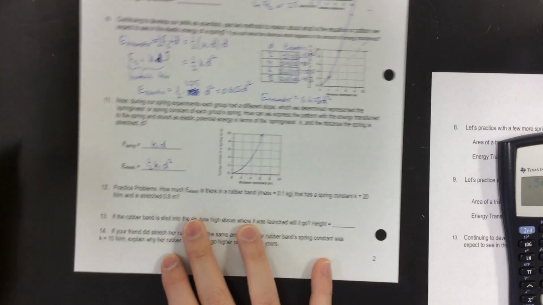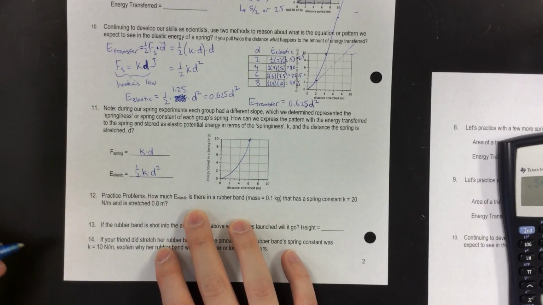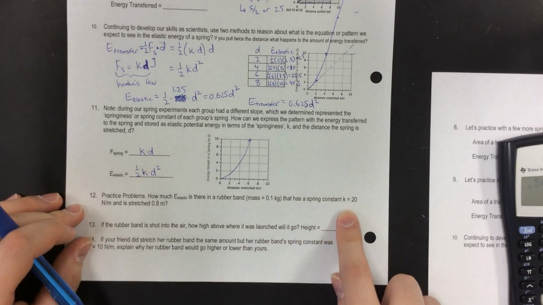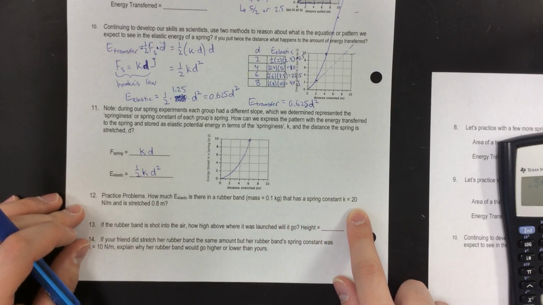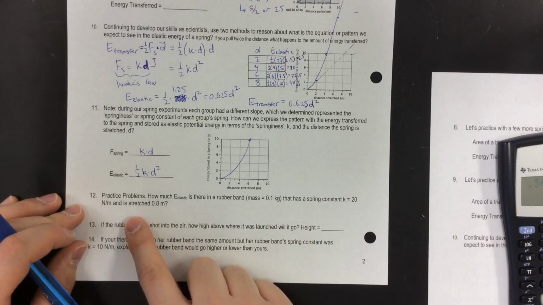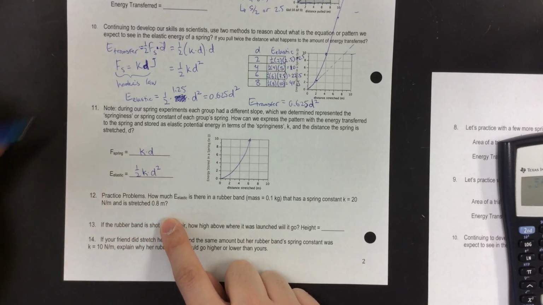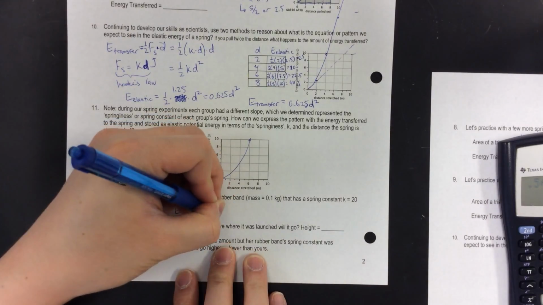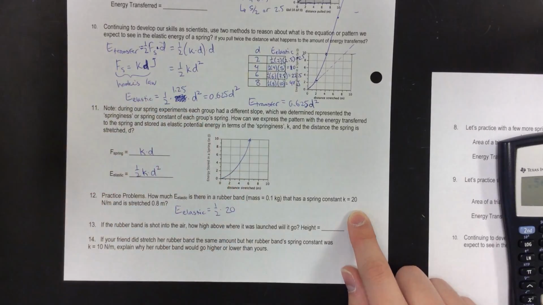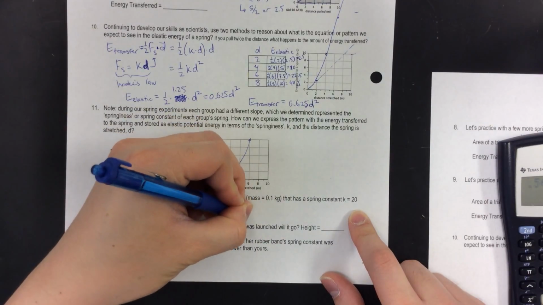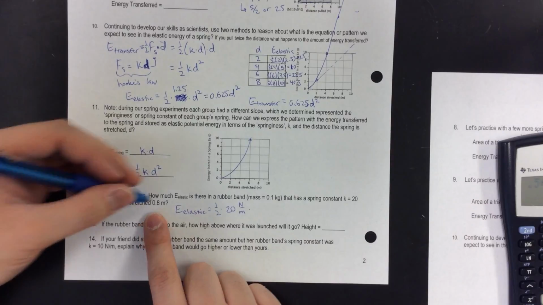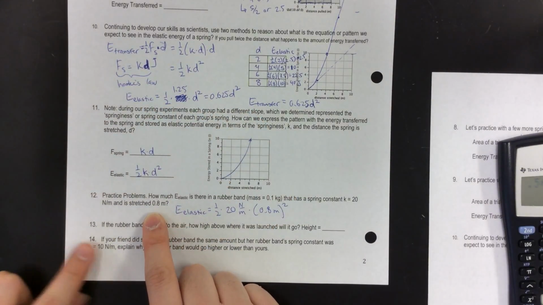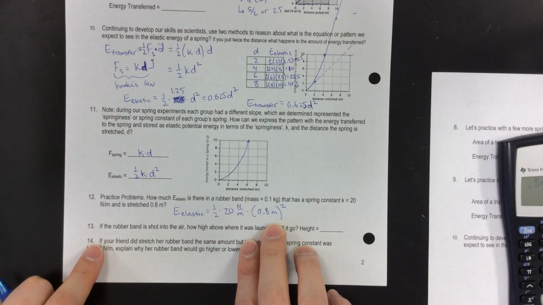So let's put it into practice. How much elastic energy is there in a rubber band that has a spring constant k equals 20 newtons per meter, and is stretched 0.8 meters? Okay, so the elastic energy is equal to 1/2 times the spring constant times the distance that it has stretched squared.